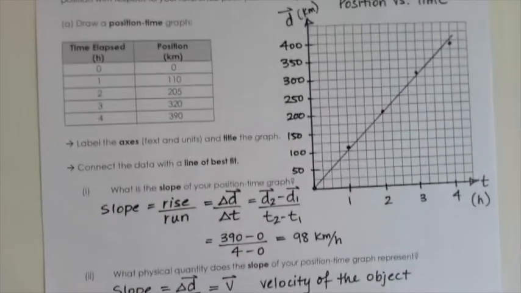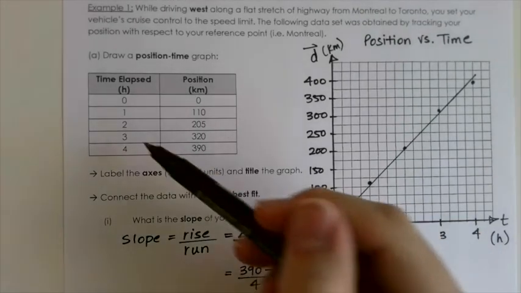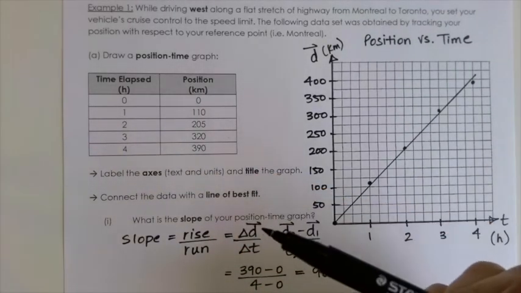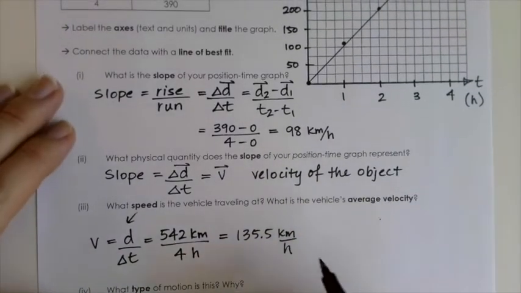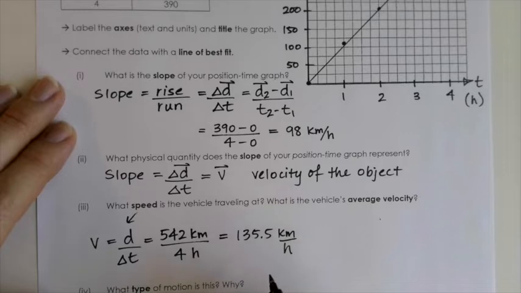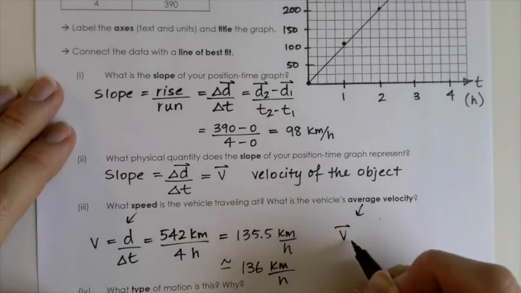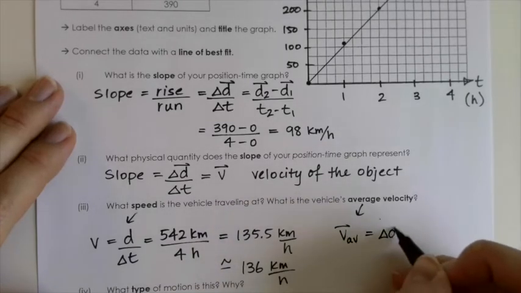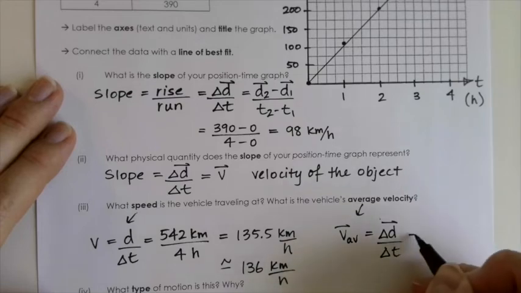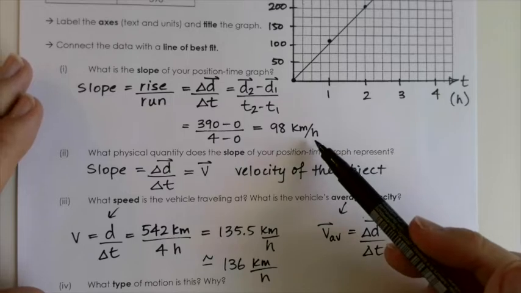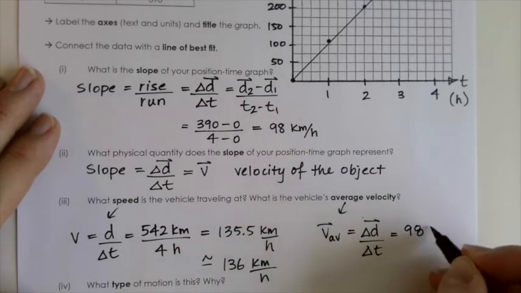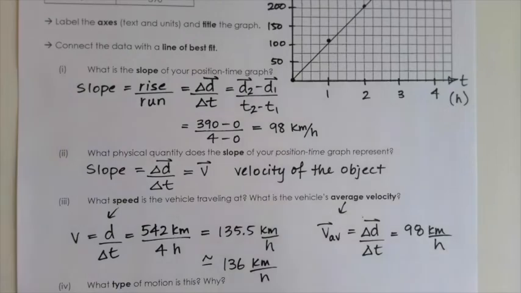If we were paying close attention to significant figures, we would know that we were to do our answer to one significant figure, but that's okay. Let's just leave it with 3 significant figures for the purpose of comparison to the average velocity, so we can say 136 kilometers per hour, and our average velocity, or V average, is defined by change in position over change in time. This is going to be exactly what we calculated for our slope, 98 kilometers per hour.